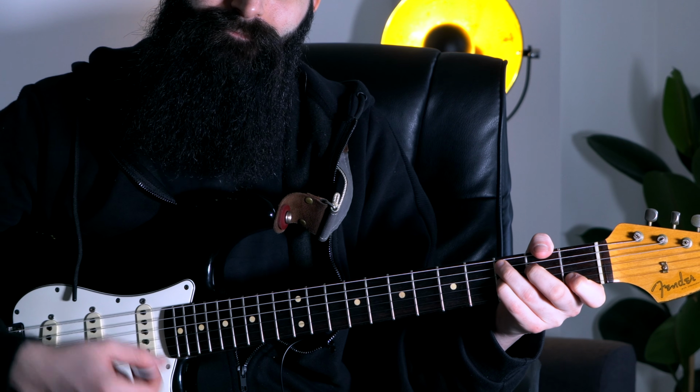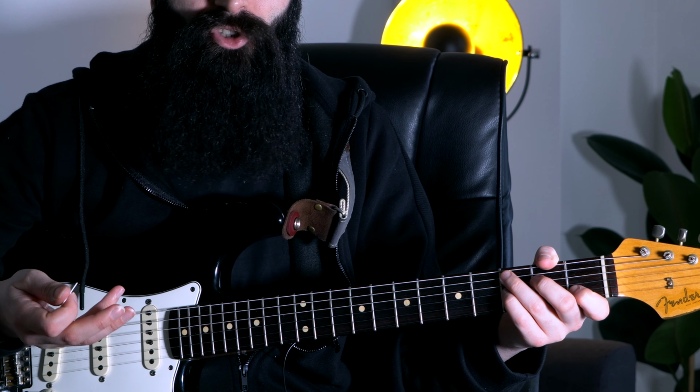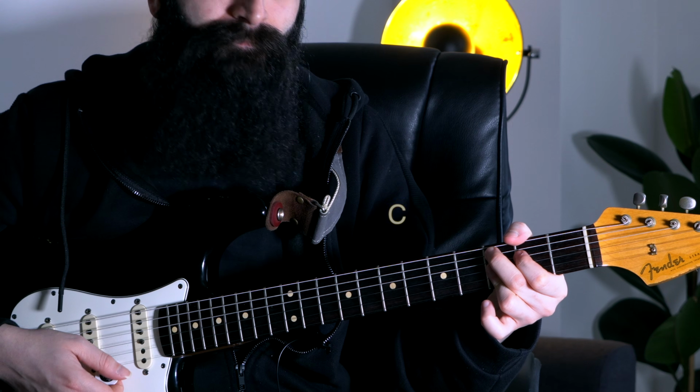Usually you find the dominant 7th chord on the 5th degree of a particular key. So let's say that I'm playing a C7, okay? I now want to extend this to the 9th. So I'm gonna play a C7-9 or just C9.